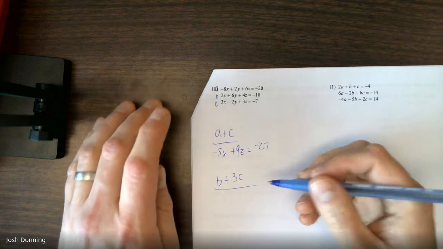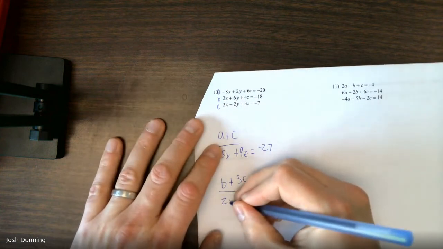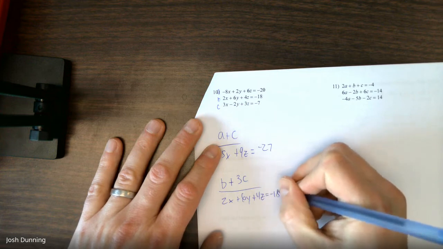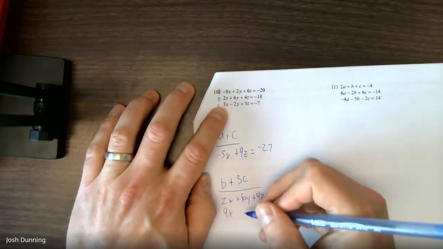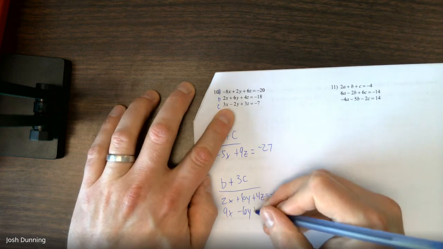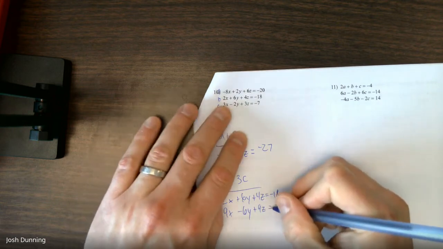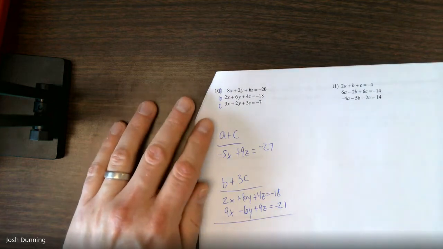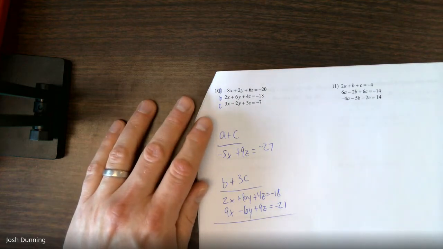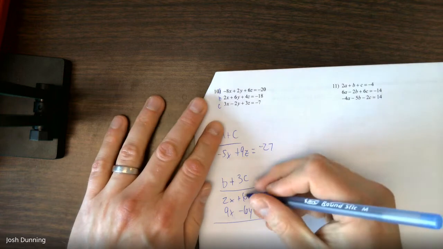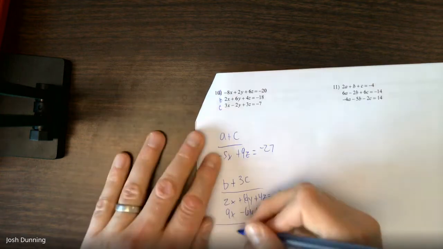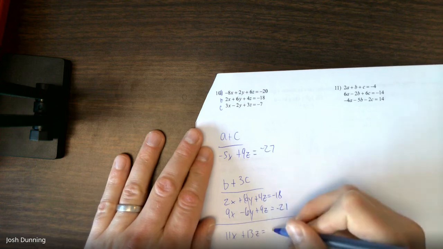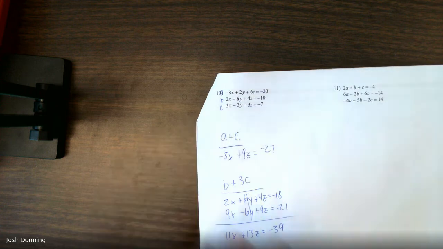Now, since I'm multiplying, I'm going to write these down. 3c, so 9x minus 6y plus 9z equals negative 21. So your y's cancel out. 11x plus 13z equals negative 39.